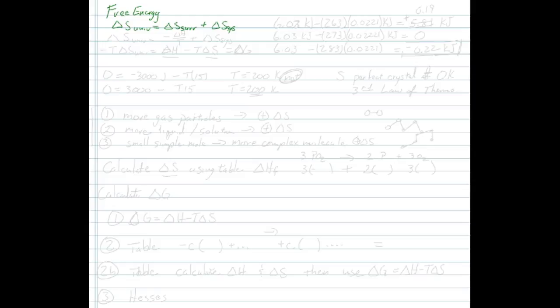We're going to replace our delta S of surroundings with negative delta H over T. We had that from last class. Negative delta H over T plus delta S of the system.